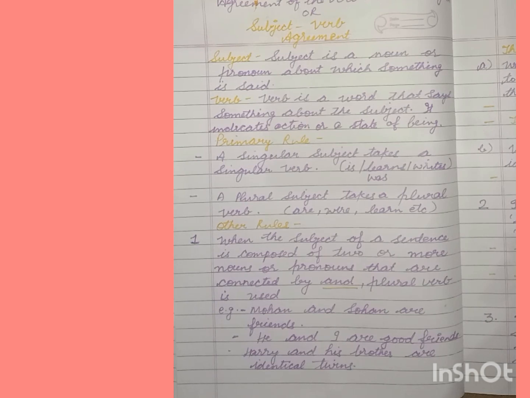First of all, we should know what is a subject. Subject is a noun or a pronoun about which something is said, or in other words, we can say the thing about which the sentence is about. Now, what is a verb? Verb will tell us about the subject. It will indicate its action or state of being.